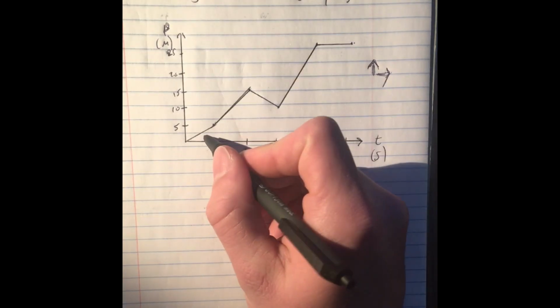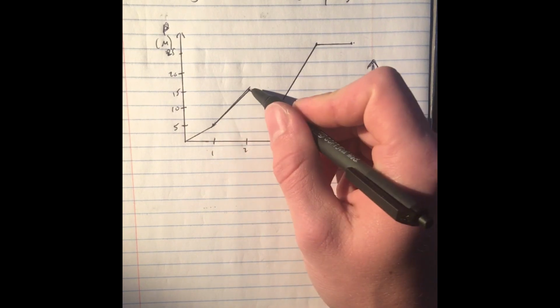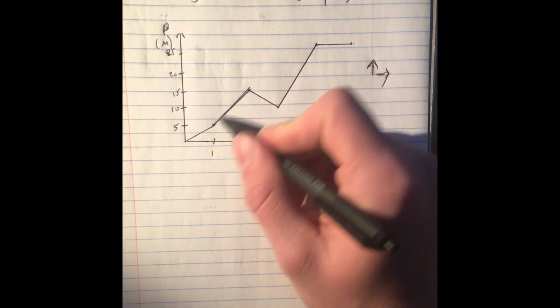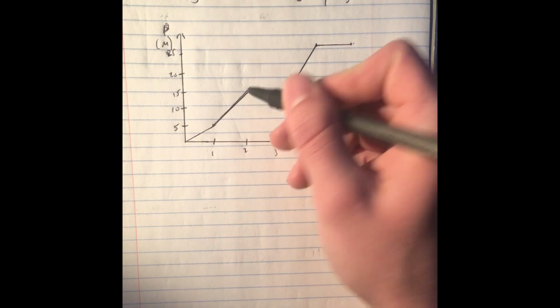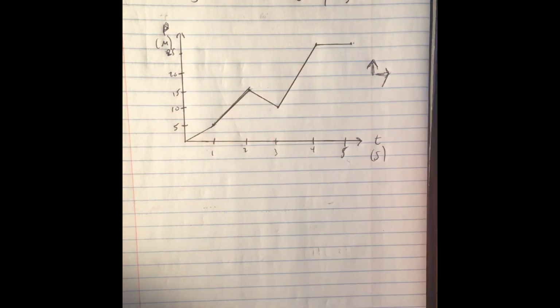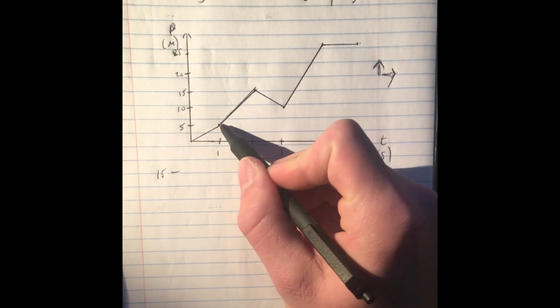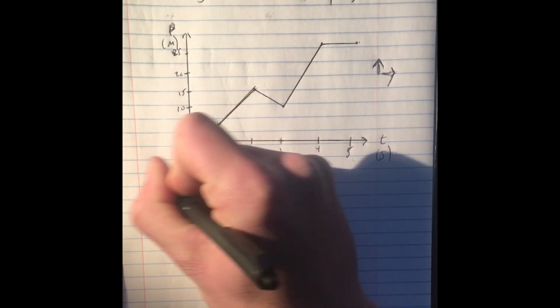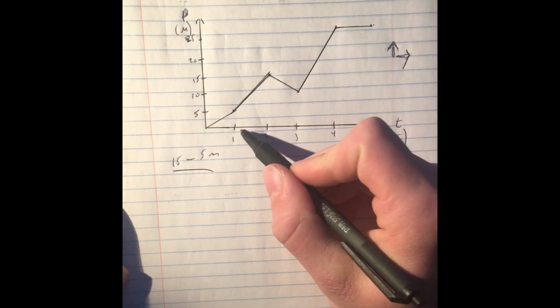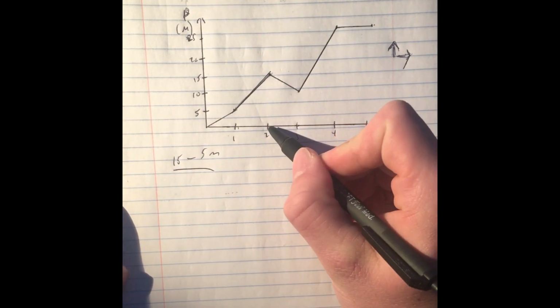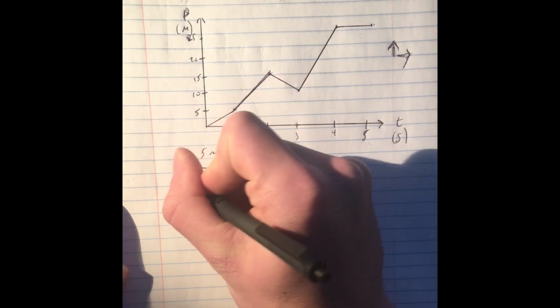So we can find his velocity over this time interval from 1 to 2 seconds. He ends up at 15 meters, and he starts at 5 meters, and this is over the time interval of 1 second.